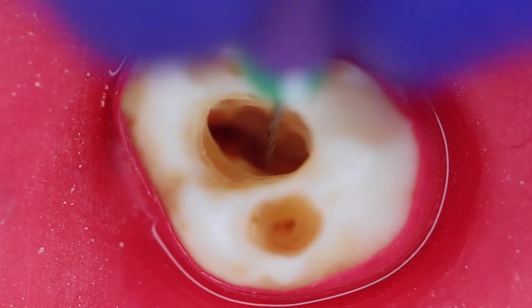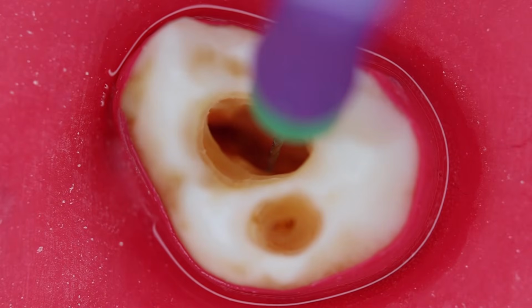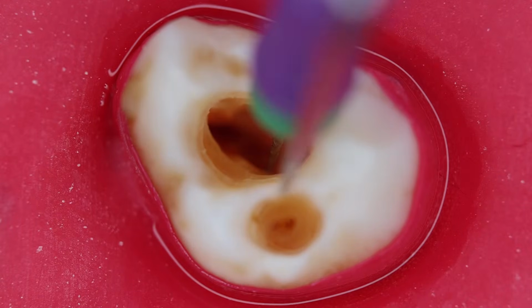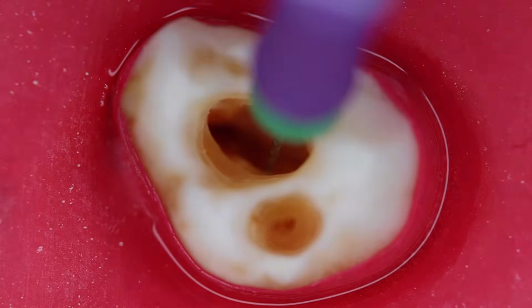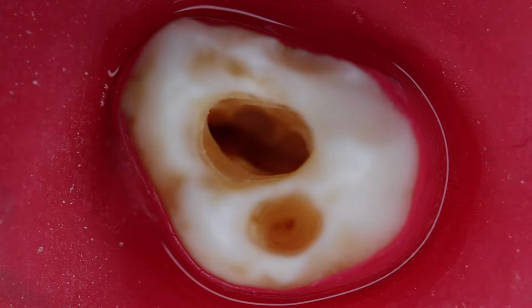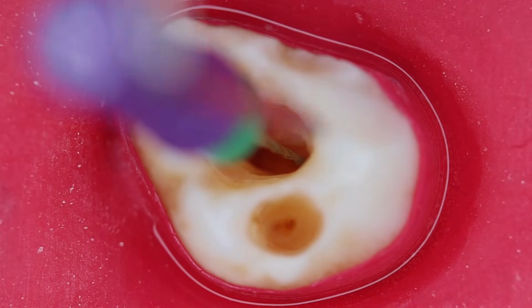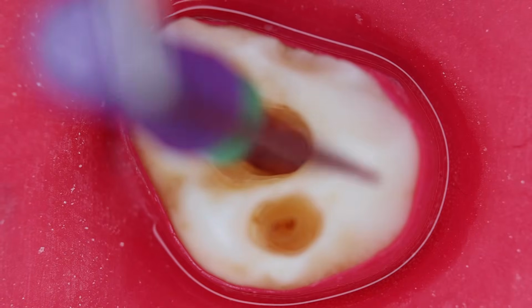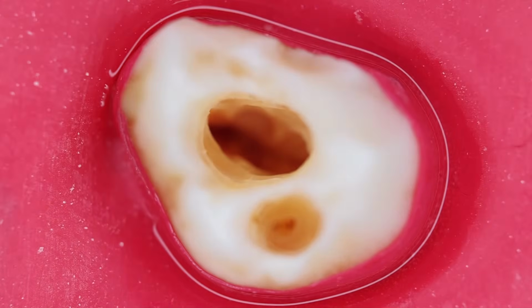Over here, see the angulation of the file. With this angulation of the file, you can justify that it is going into the distobuccal cusp. So this is the distobuccal canal, and then below it look for the palatal canal, which is a larger canal. So this is the palatal canal. The angulation of the file again goes towards the larger palatal cusp.